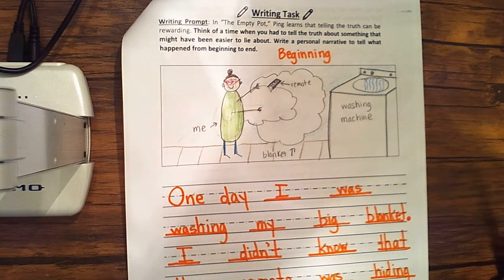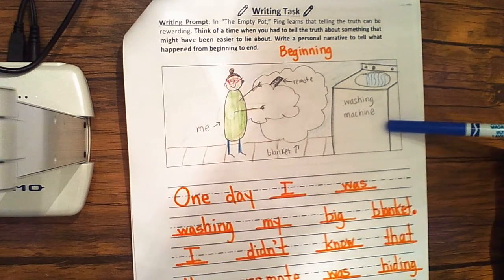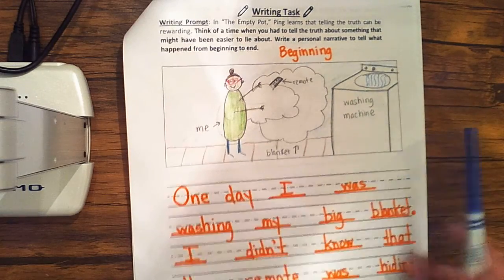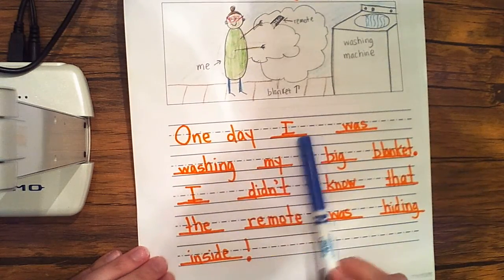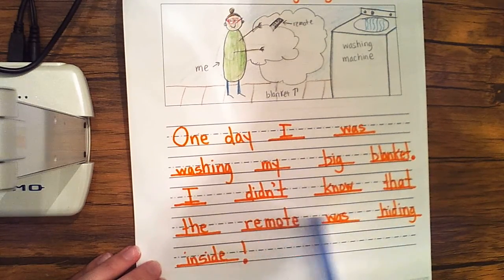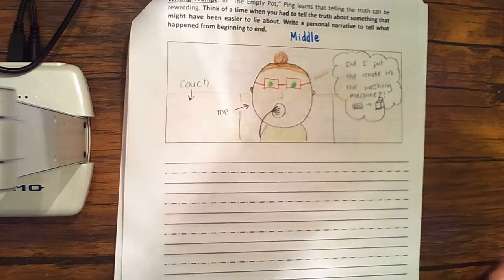Here's my story. On Tuesday, we started by planning out and showing what happened in our story by drawing our pictures. So, in the beginning, one day I was washing my big blanket. I didn't know that the remote was hiding inside. There it is. I'm going to keep reviewing my story.